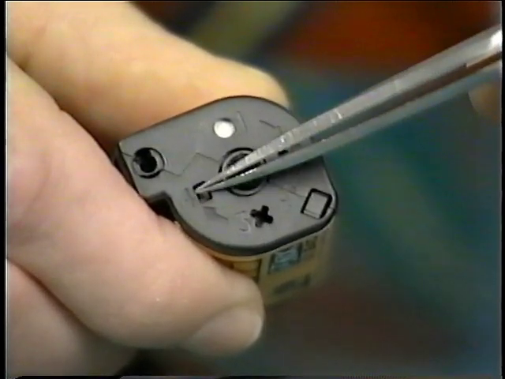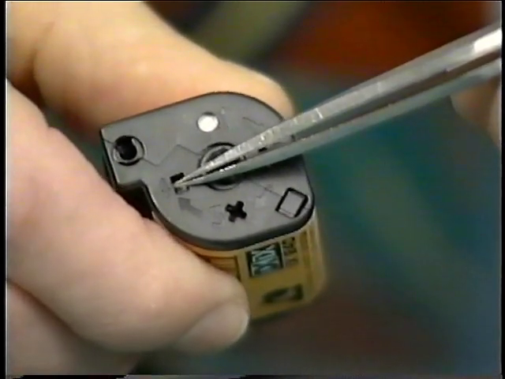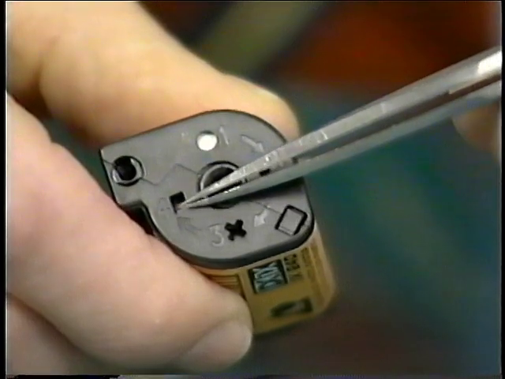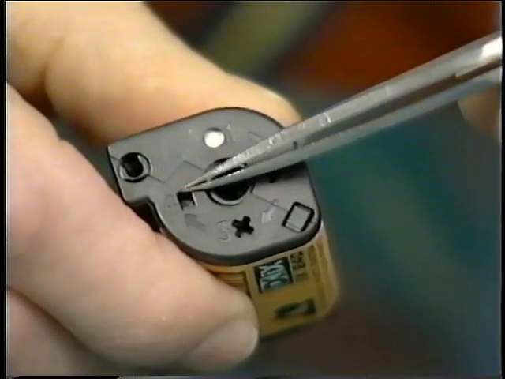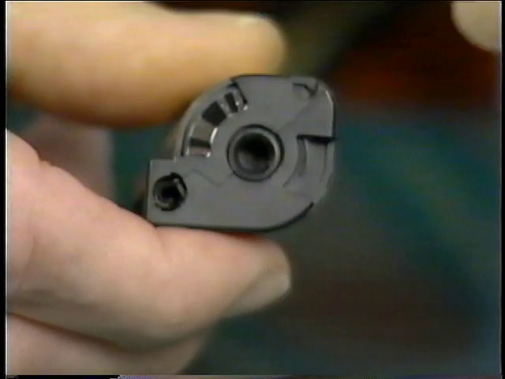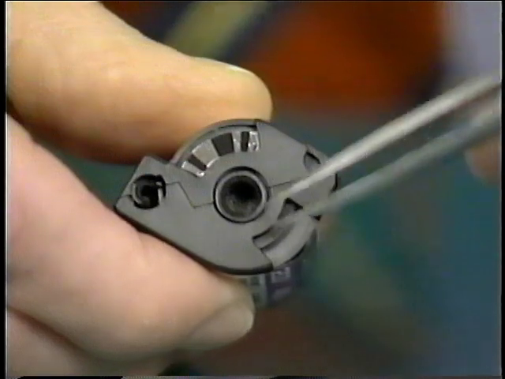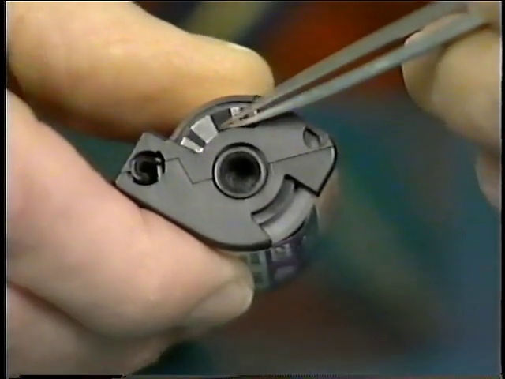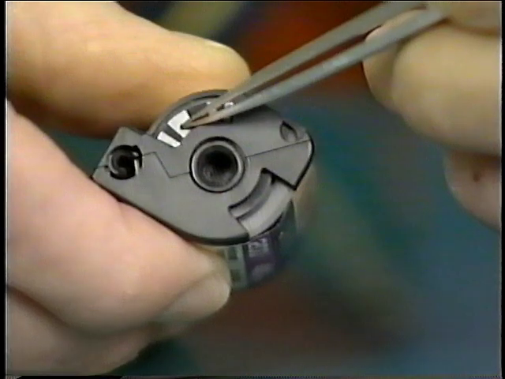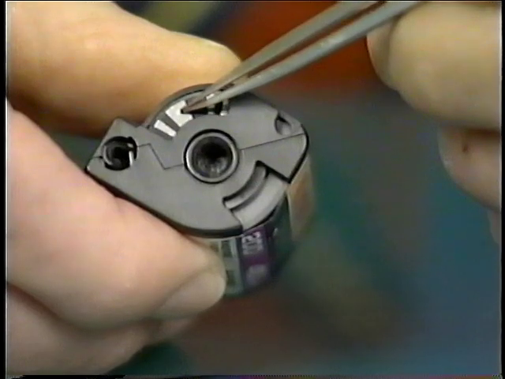When the cassette is returned from the processor, and by the way, the film remains inside the cassette throughout its life, it will be set here to indicate this film has been used. At the other end is the code, the same as the DX code or the CAS code on 35mm cassettes. However, this was in a rotational fashion.